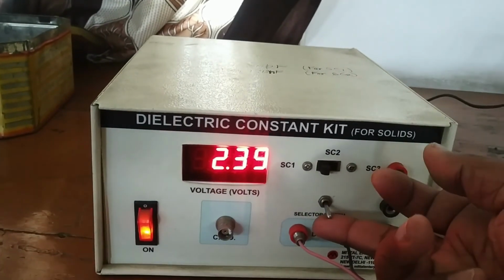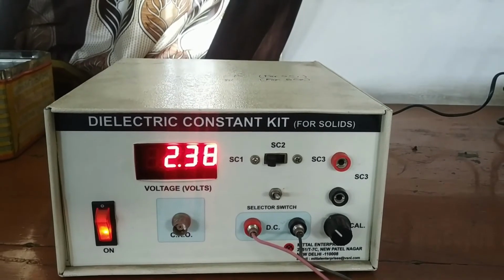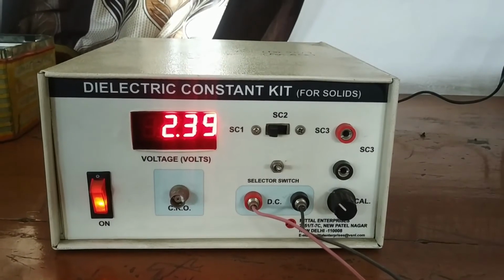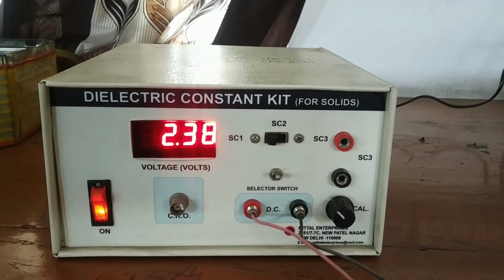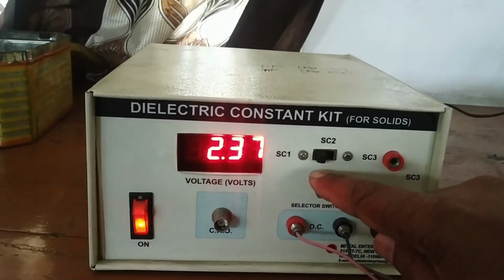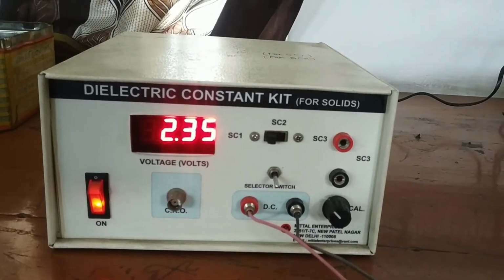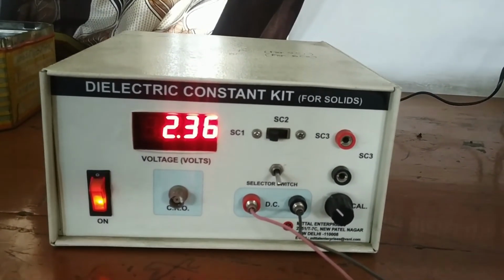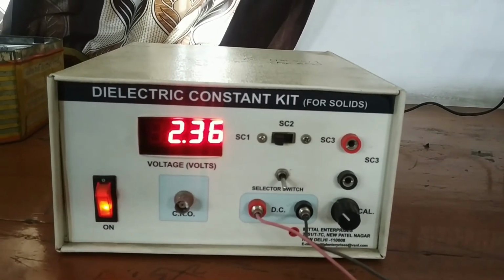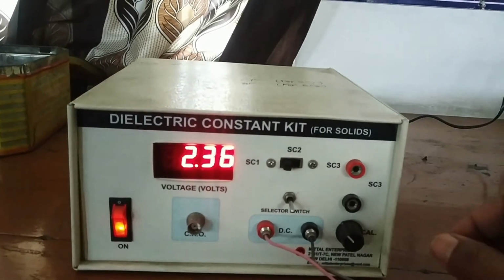Let me shift the knob upward. Let it settle. So it is 2.38 volt. So this is the value of Vs. It is 2.38 volt, and the value of Vd, it is 2.36 or 35 volt. So there is very small difference in the values of the voltages for this frequency. Let me take third set of the reading.